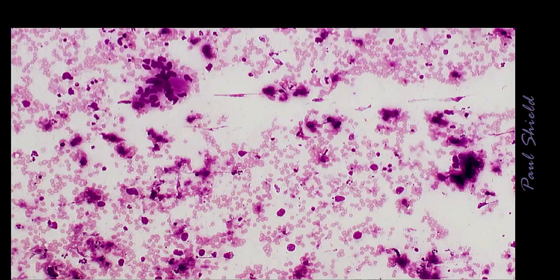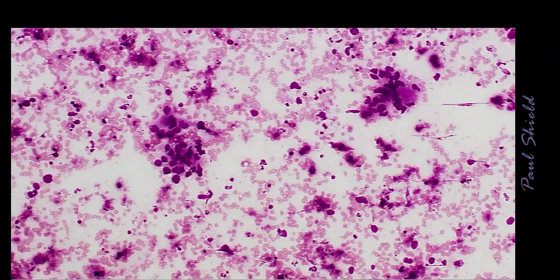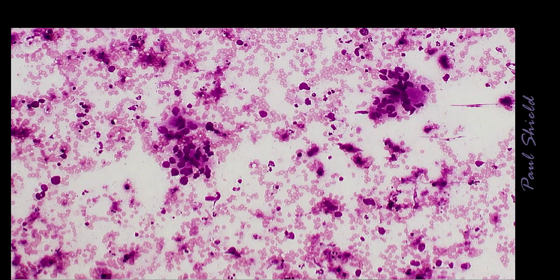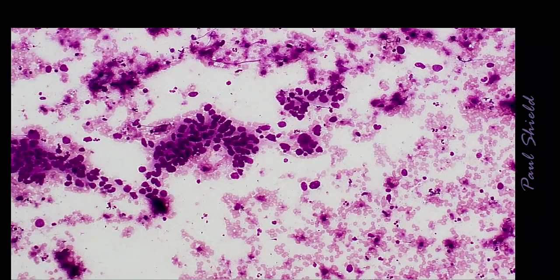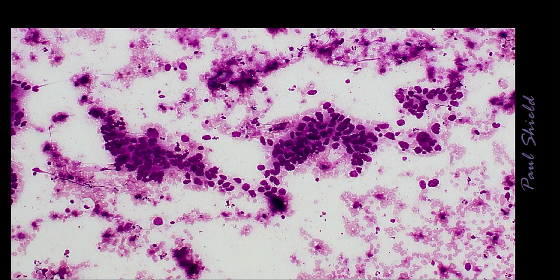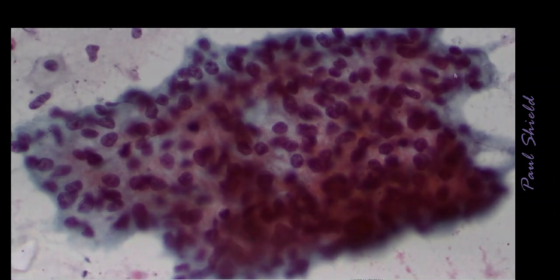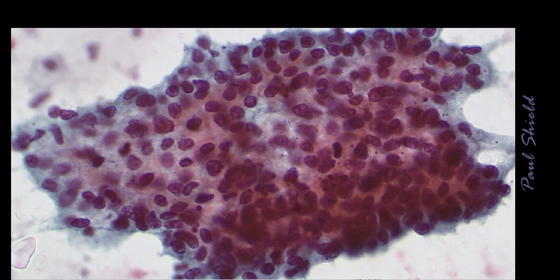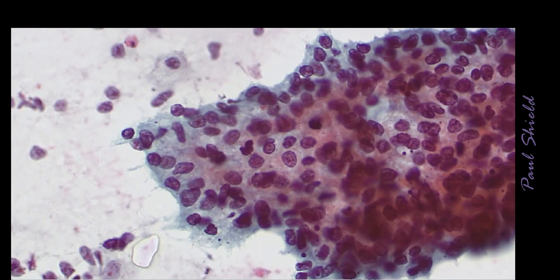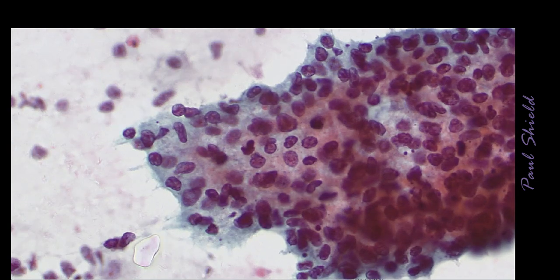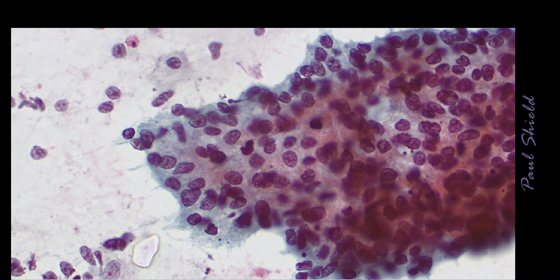This is another example. We've got large dark nuclei in the Giemsa and some groupings like this, which have a bit of a glandular look to them on low power, and that definitely has more of a glandular look to it. This is the pap stain fixed slide, and this is a much better sort of a well differentiated adenocarcinoma.